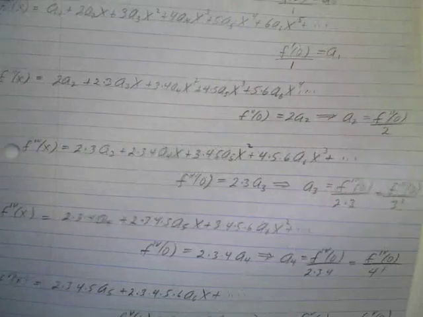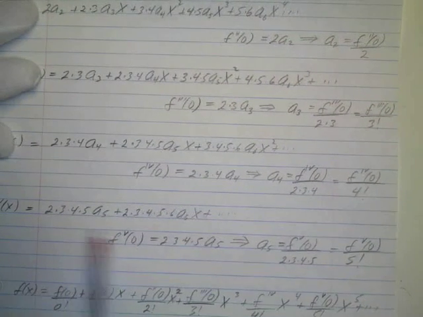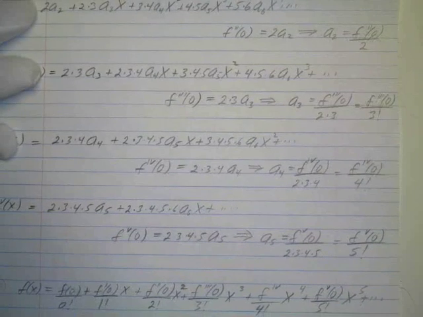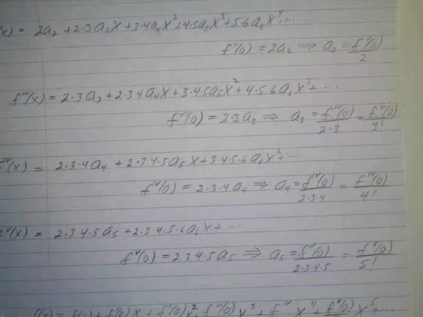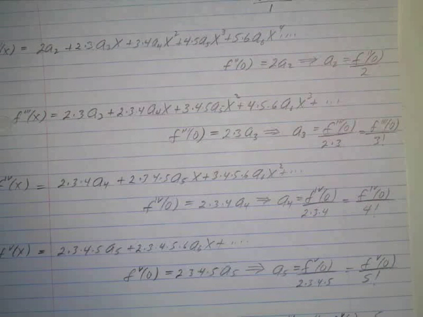And we can keep doing this. If you see the pattern, watch the pattern. Keep taking these derivatives, and you just keep multiplying by another number, so you're getting these factorial progressions.